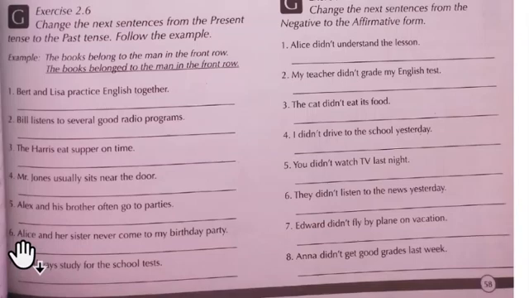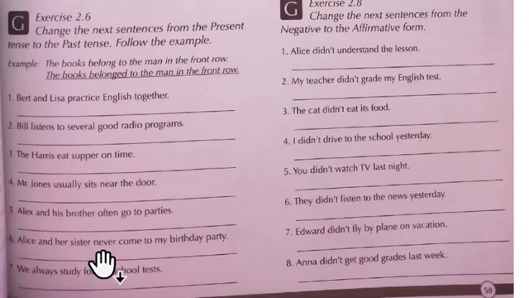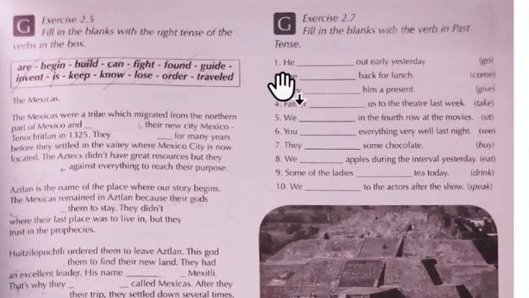Or number 6, Alice and her sister never come to my birthday party. Alice and her sister never came to my birthday party. Okay, and you have to complete the next ones in past form. And the last exercise, you have 2.7, fill the blanks with the verb in past in parentheses. Now you have the verbs in brackets: go, come, give, take, sit, see, buy, eat, drink, and speak. You have to write these verbs into past form.